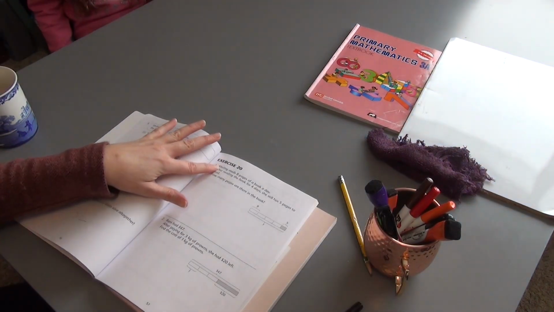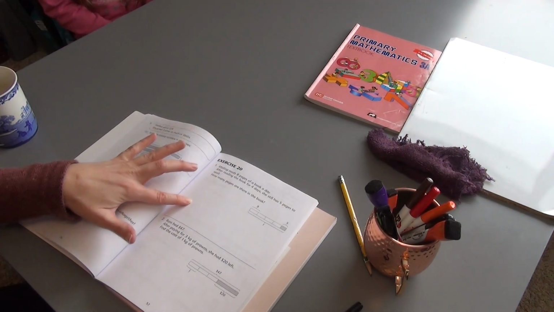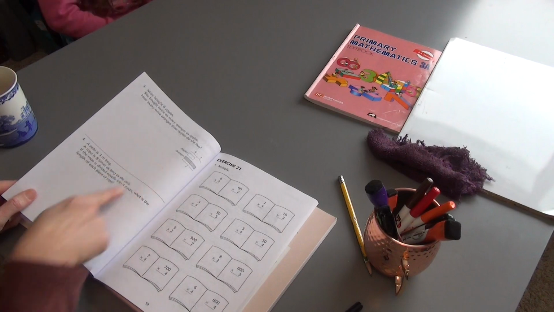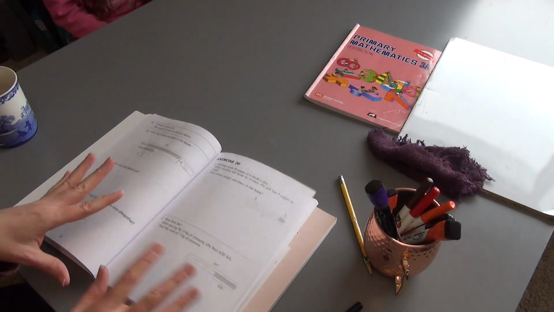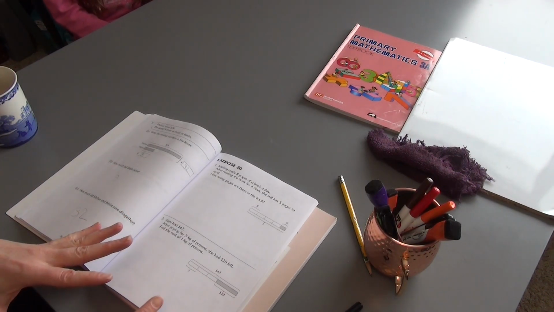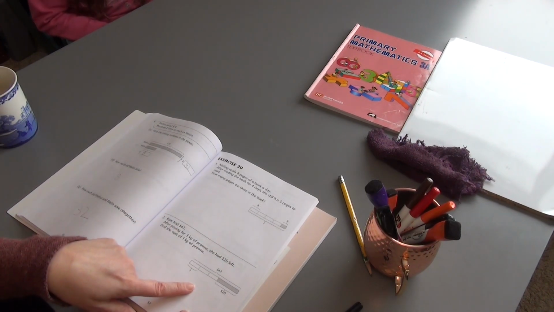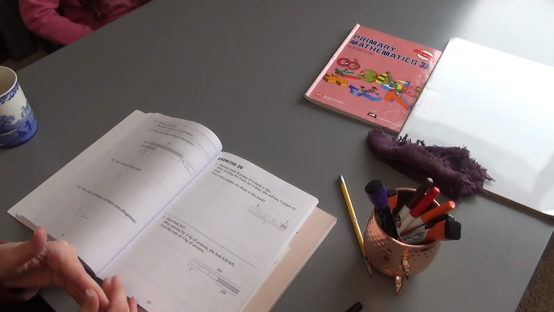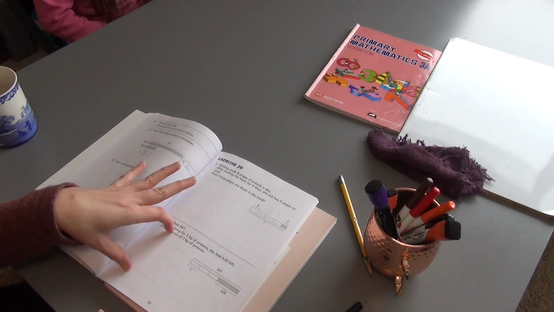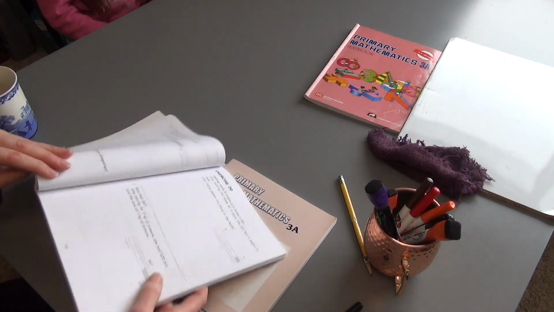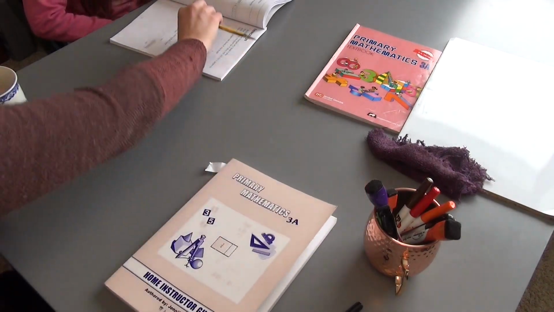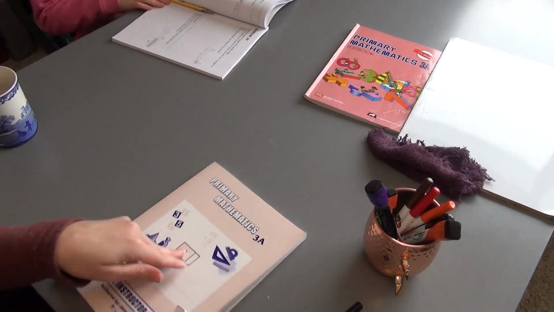For her exercise 20, she's going to have 2 questions here and 2 questions here. This is all independent work as much as possible. She's going to do it without any help from me. They give her a little bit of a jumping off point there, but these will be 2-step problems just like we did. I'm going to hand that over to her so that she can start working on that.